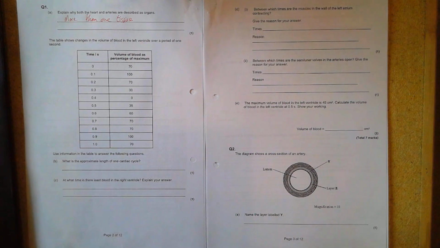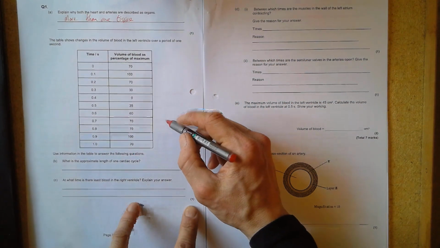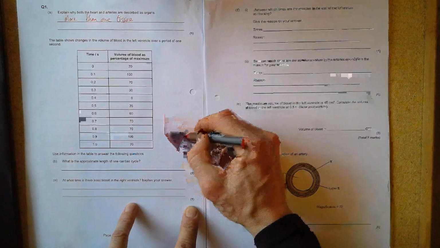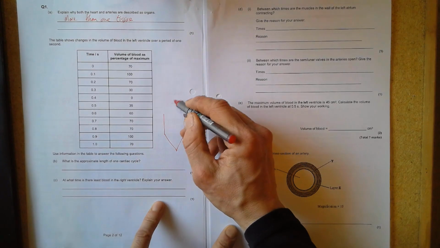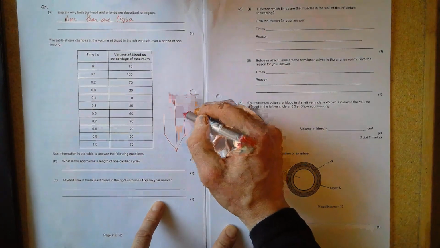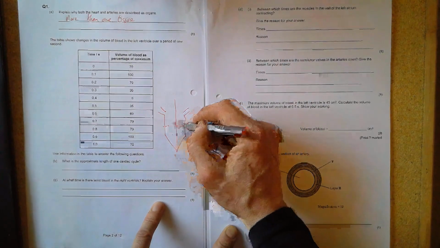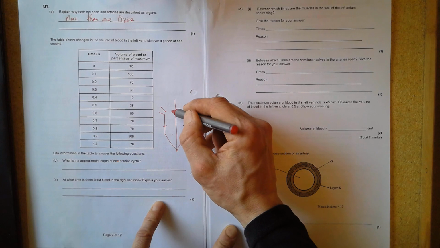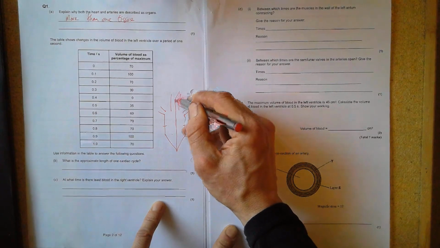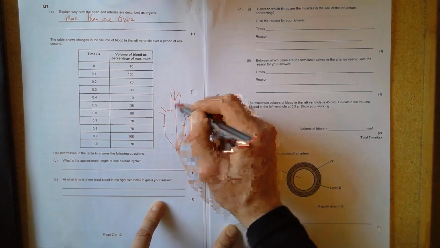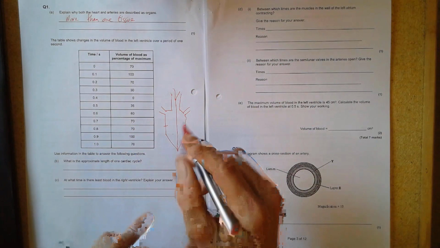The table shows changes in the volume of blood in the left ventricle over a period of 1 second. Let's just remind ourselves where we are. So we've got the heart there. Let's divide the heart in two. Let's have our veins in there. Let's split the heart up into its chambers. Then we get the arteries coming out the top. We have got some valves.